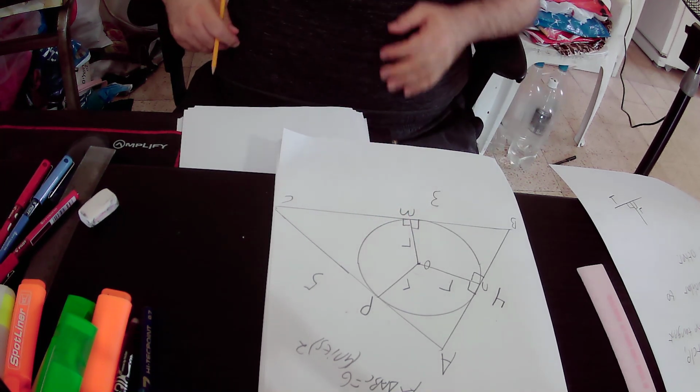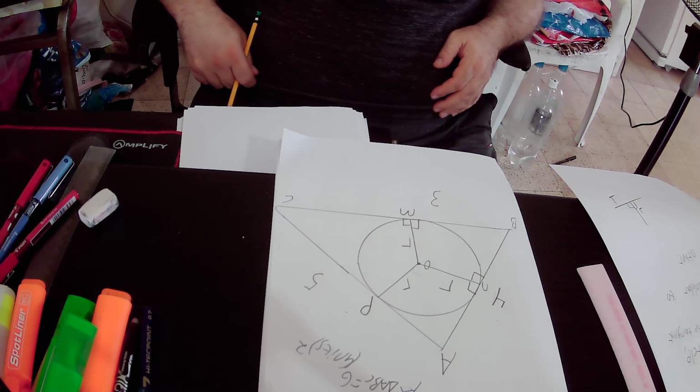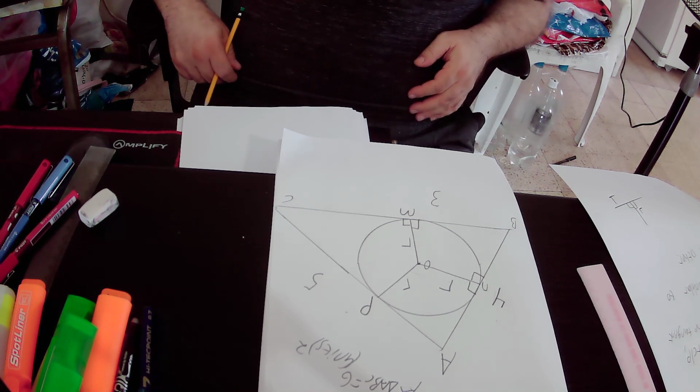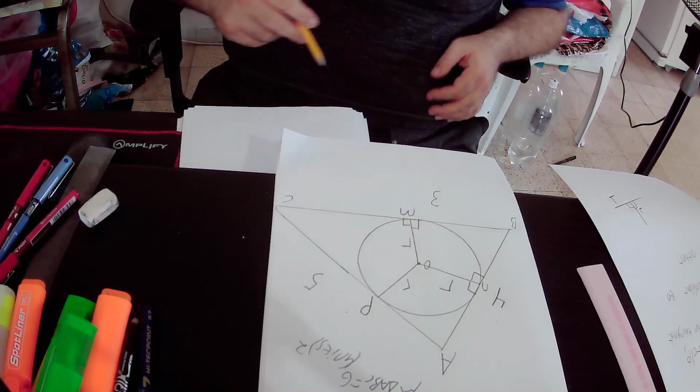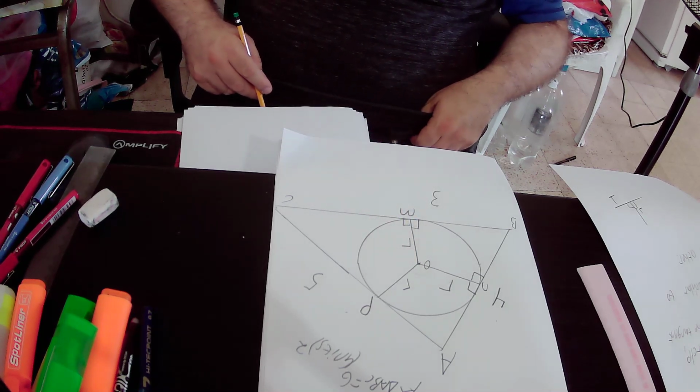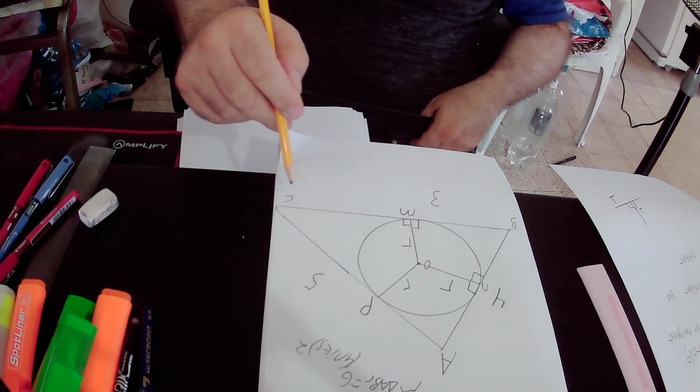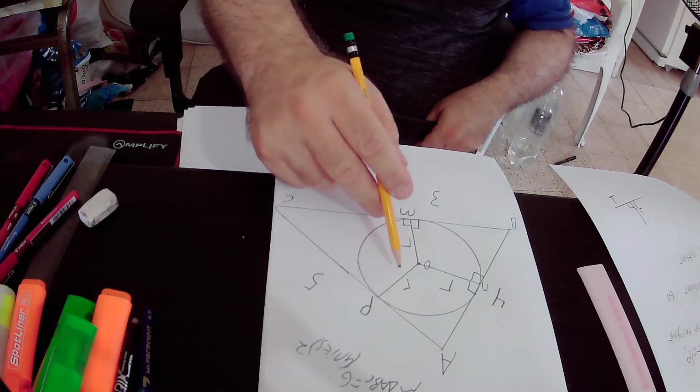Okay, and we can look on line segment OP, that is the radius of this circle. We have side AC of the triangle that is tangent to this radius.